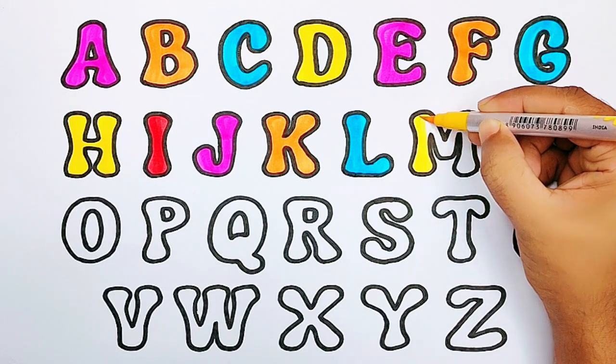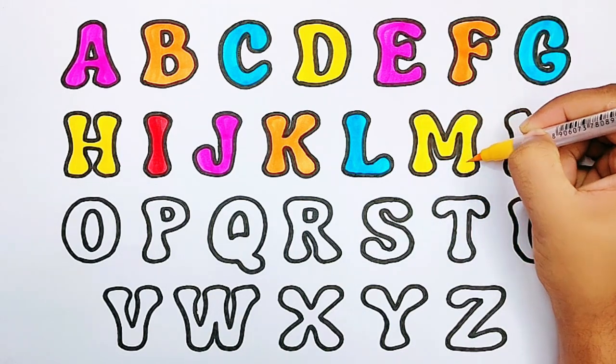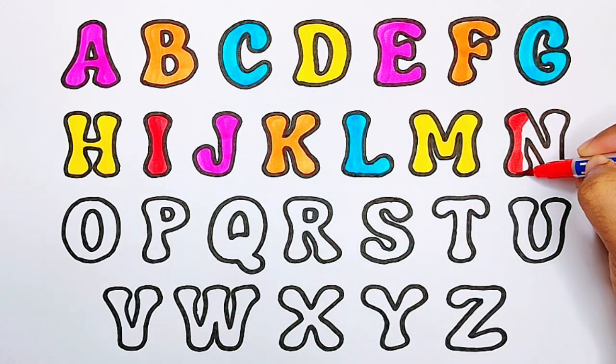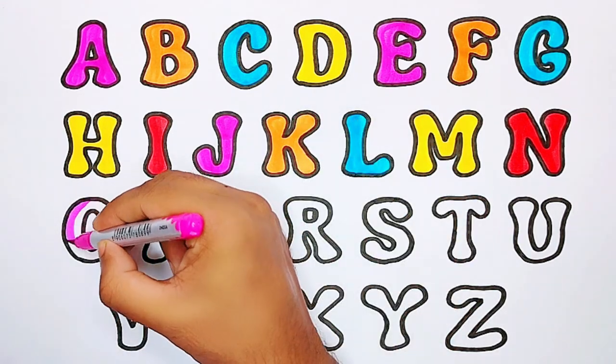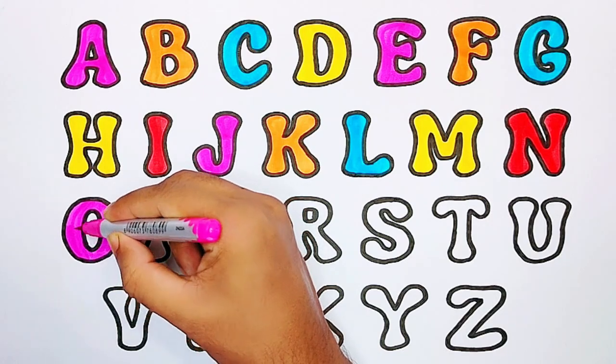Yellow color. M for marker. Red color. N for necklace. Pink color. O for omelette.